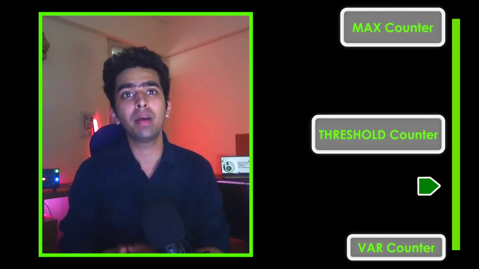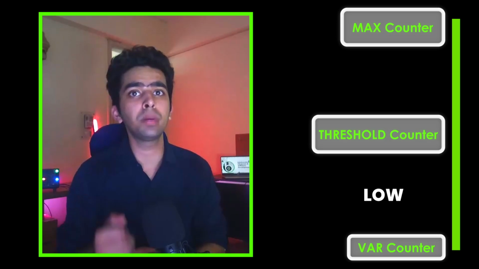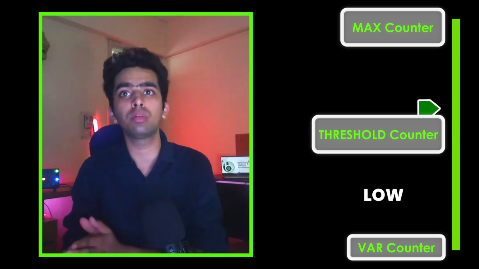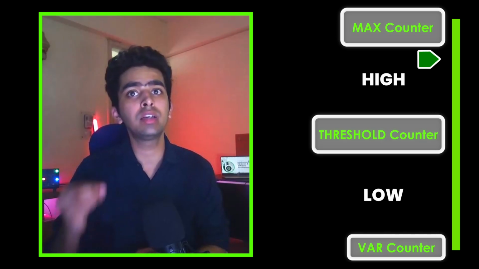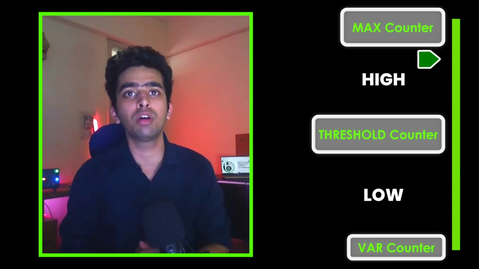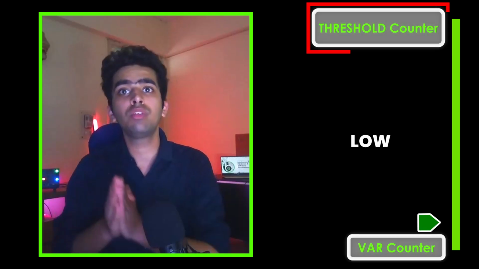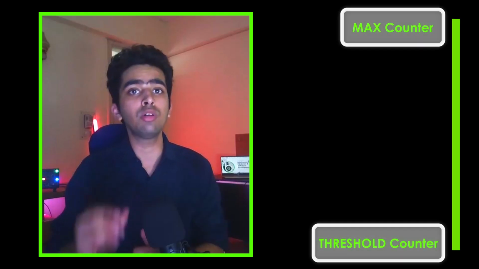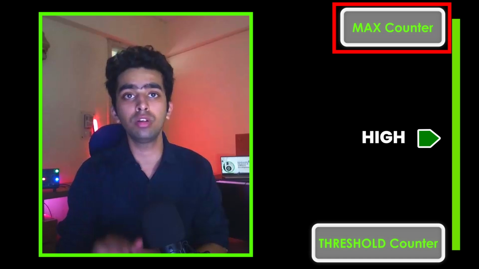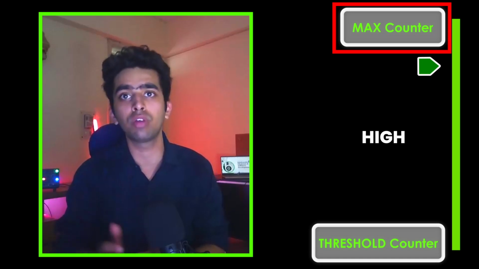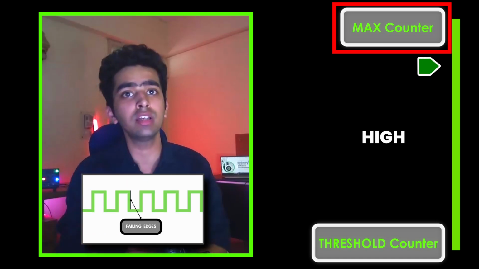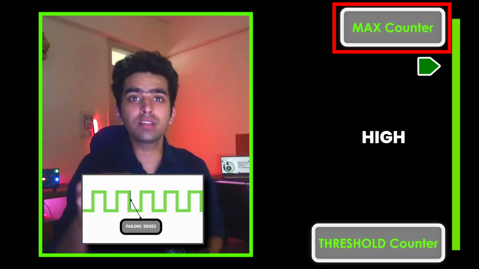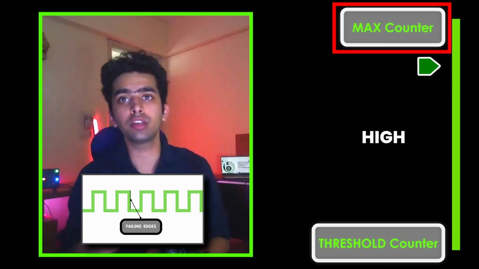It can be low polarity, meaning that before the variable counter matches the threshold counter, the state of the pin would be low, and after the counter match, the state of the pin would be high till the variable counter reaches the maximum counter value. So on the counter match, we will have a rising edge, that is a low to high transition, and on the counter overflow, when the variable counter reaches the 1000 value, the max counter value, we will have a falling edge, that is a transition from high to low. So the falling edge comes in.